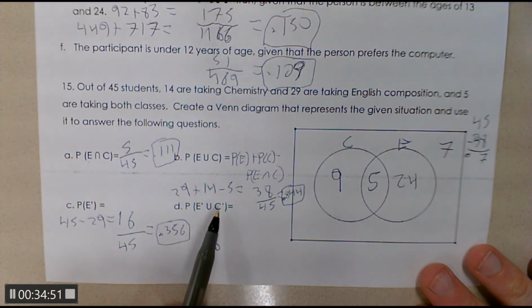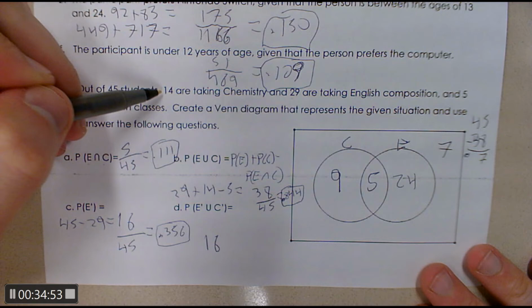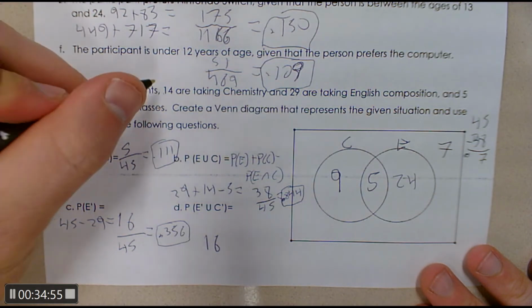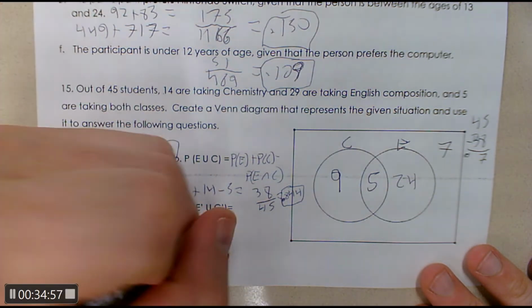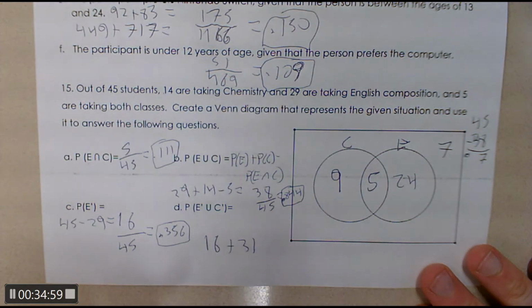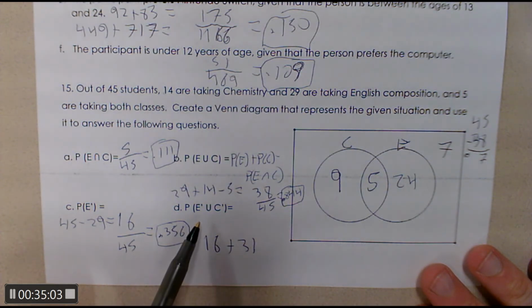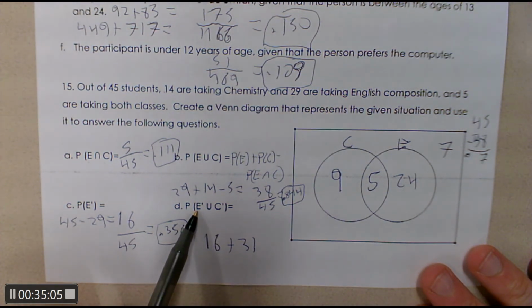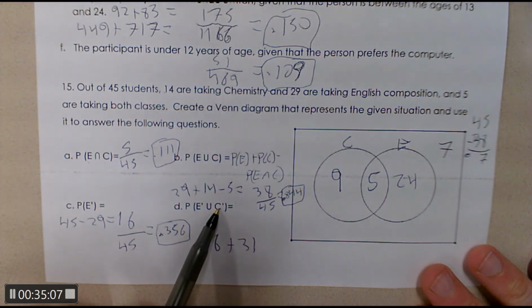Plus the probability of not chem. So there's 14 chem students, right? So there are 31 students not taking chem. But then I have to subtract out the people that aren't in English and aren't in chemistry.